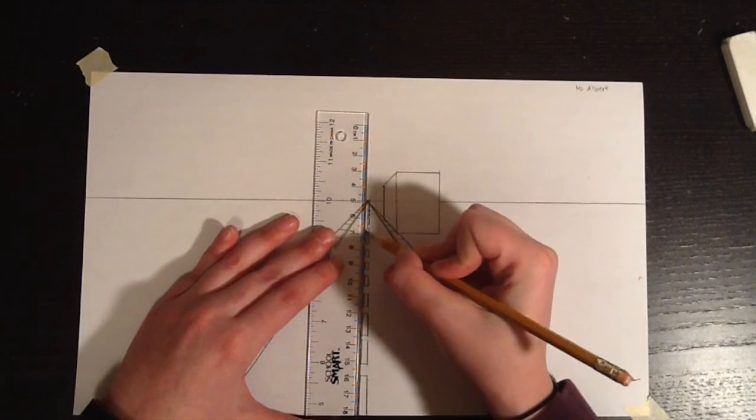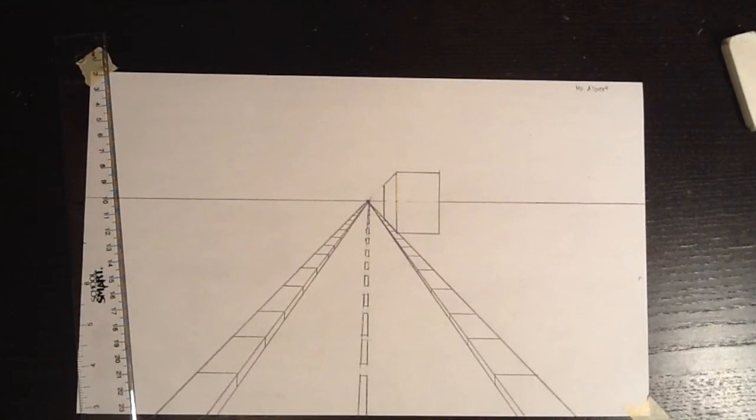And there we have our road and our sidewalk are finished.